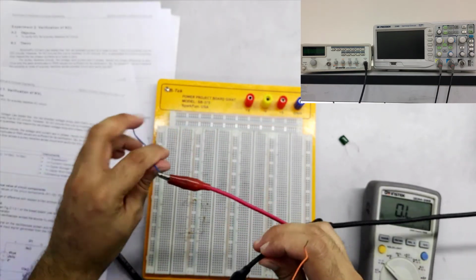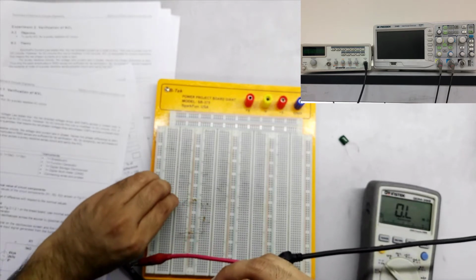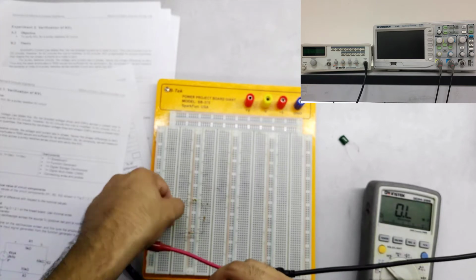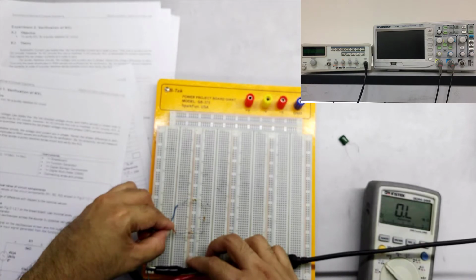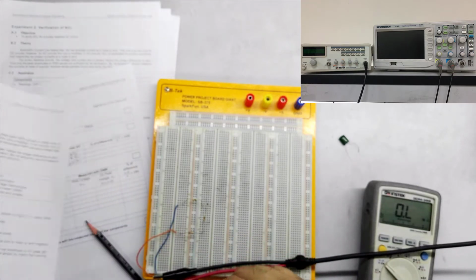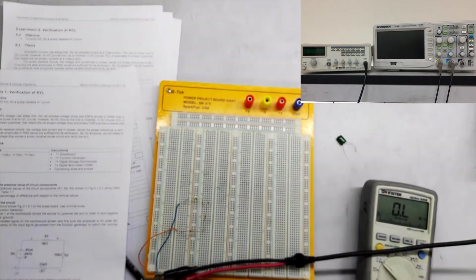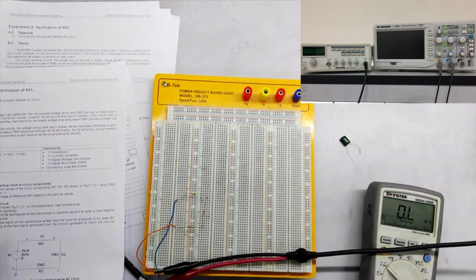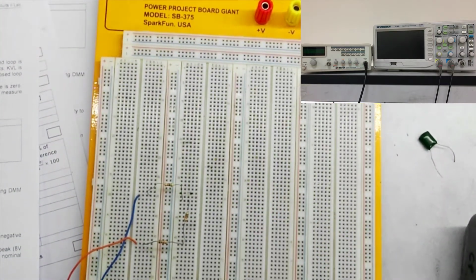I connect the red wire to node A, and the black wire to node 0. Our circuit is now complete. We have completed the circuit according to our circuit diagram. So this is our completed circuit.